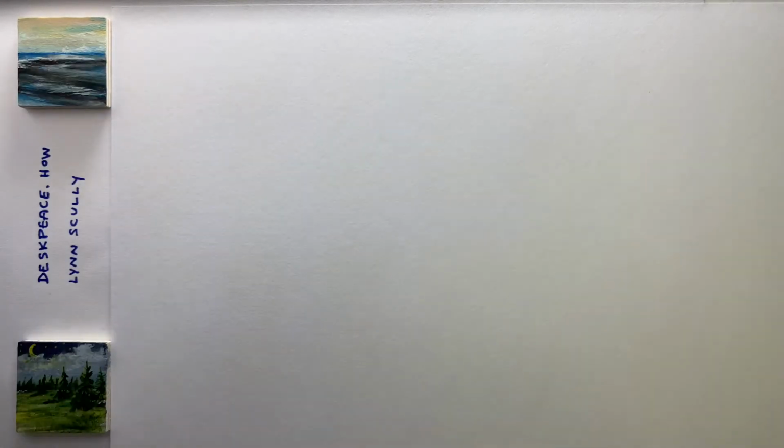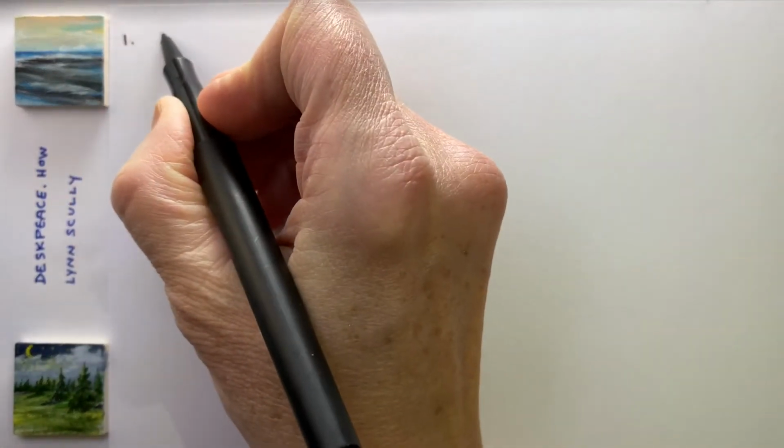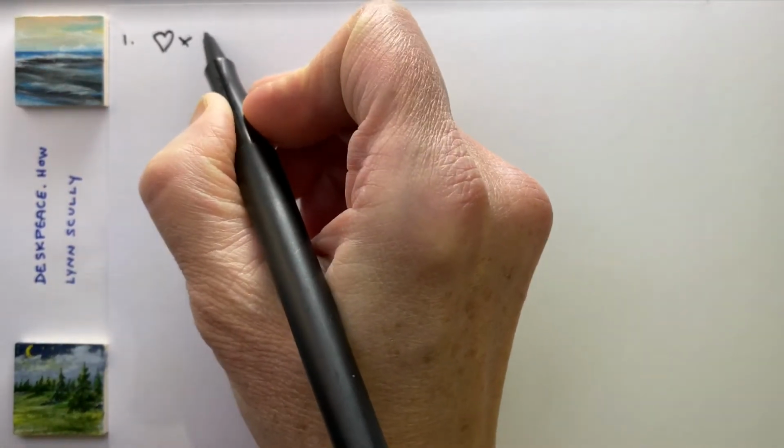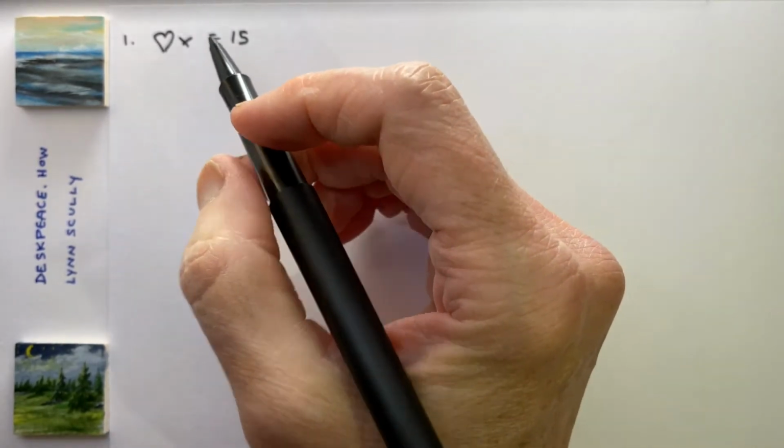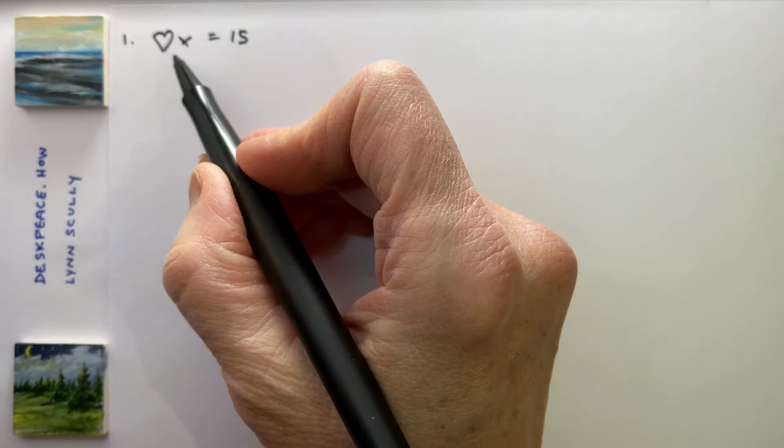Let's get started. Now, one thing that makes this a little bit unique is that we're still going to solve for x on every single problem. I did that just to make it clearer, but it doesn't matter what's attached to x.